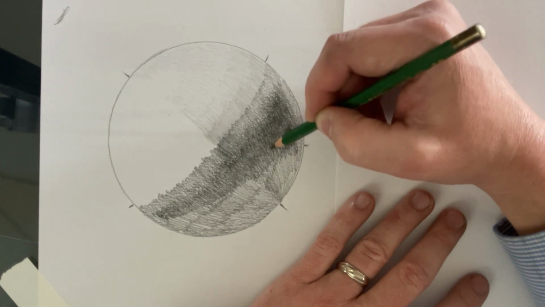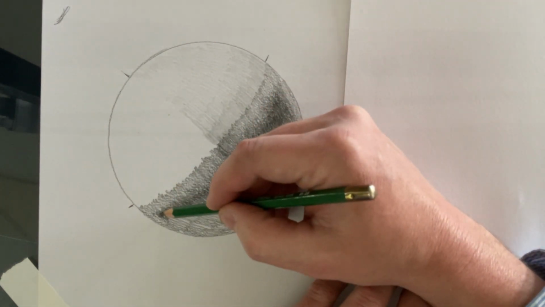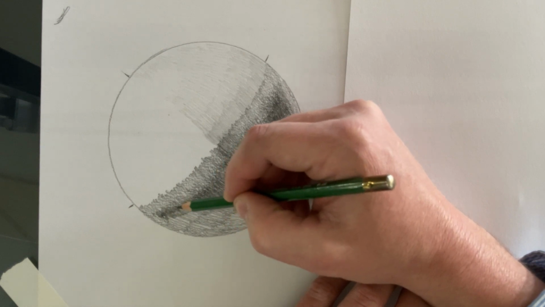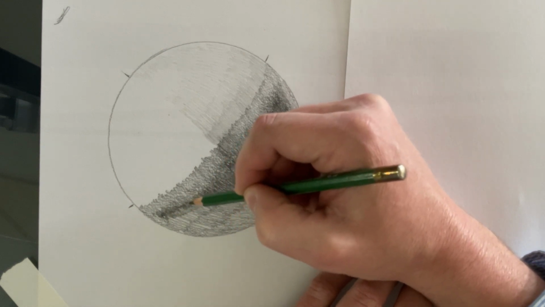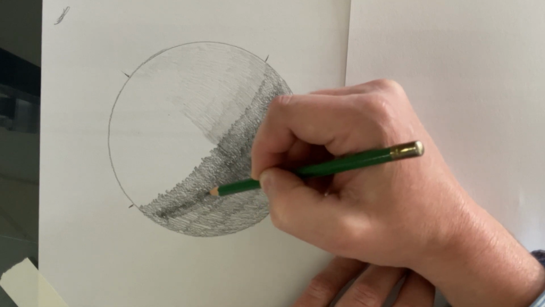And it's like the only thing you're doing here really is blending. Just the littlest bit right down the middle of this bit.